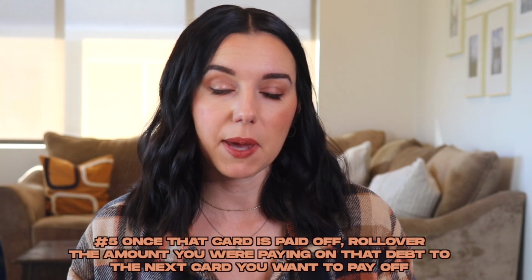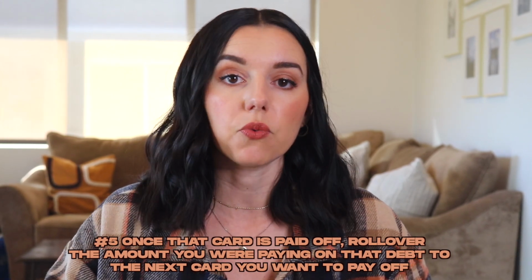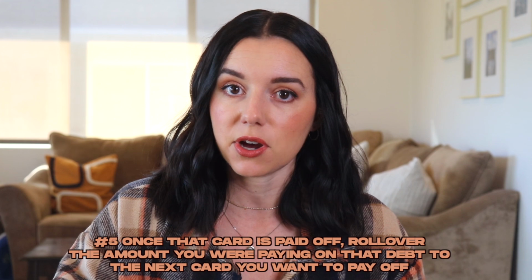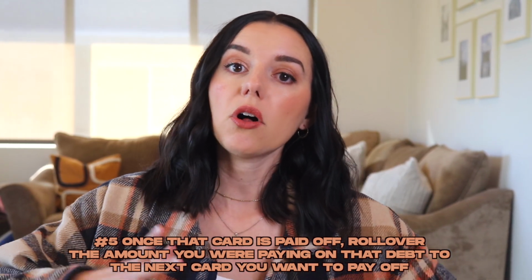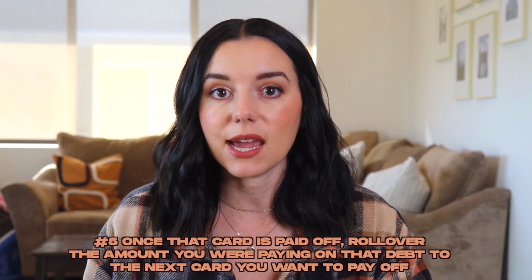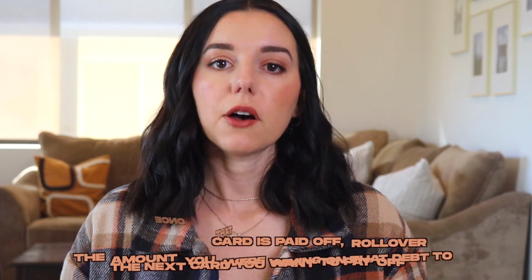And step number 5, once you get that one card paid off, then you can roll over whatever amount you are paying extra on that card plus the minimums that you're paying on that card, roll all of that money over into the next credit card debt that you want to pay off. Okay, let's go ahead and see the debt reduction calculator in action, and I'll show you how it works.